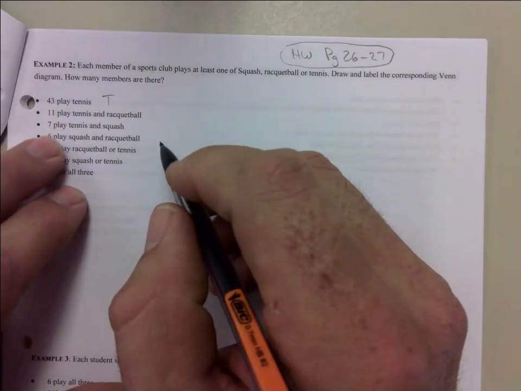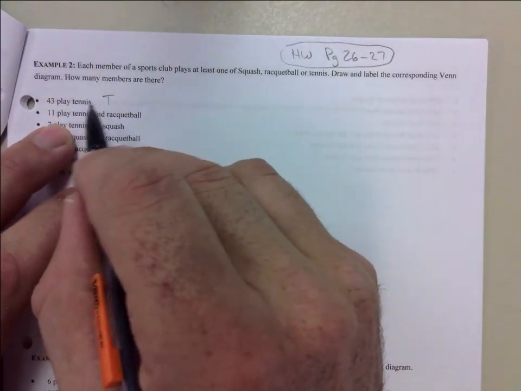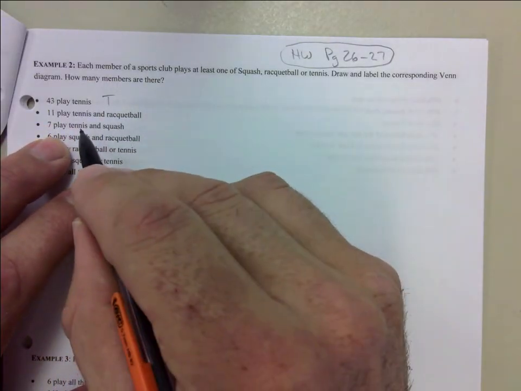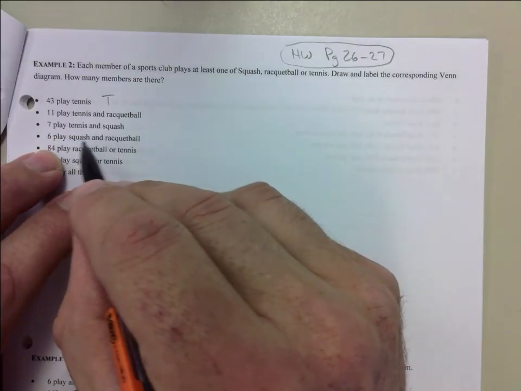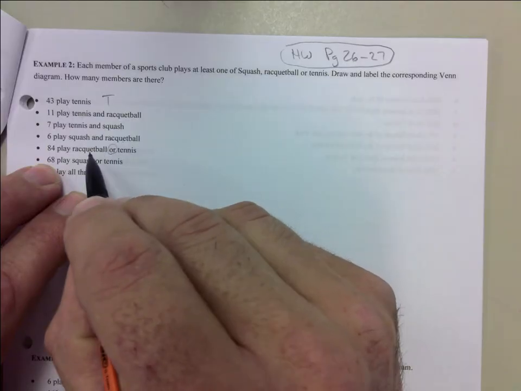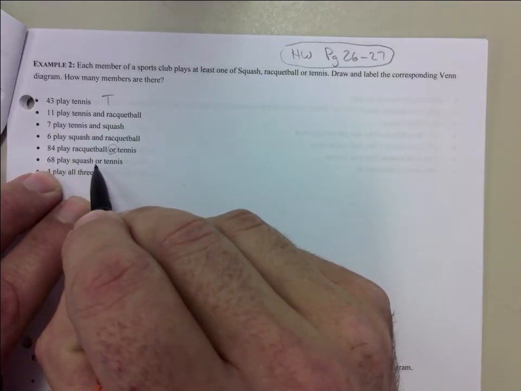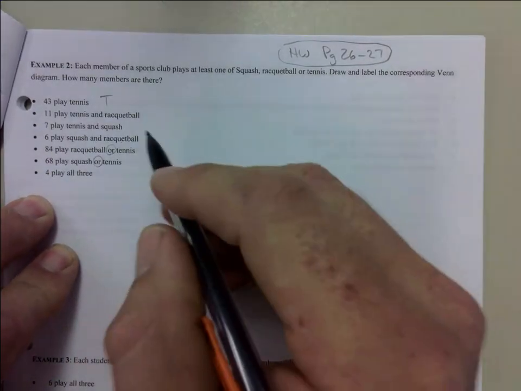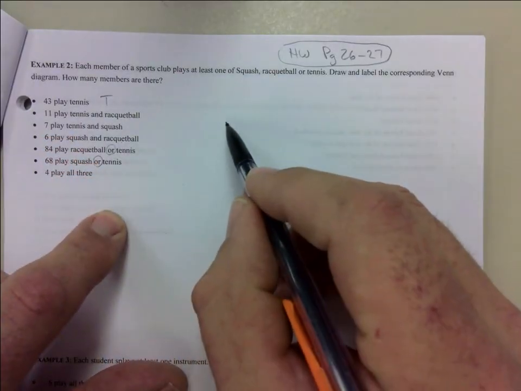All right, tennis, 43 play tennis, 11 play tennis and racquetball, tennis and squash, squash and racquetball, and then there's the or, racquetball or tennis, squash or tennis. So the or is one thing I wanted to make sure you understood. Let's do just a Venn diagram here.